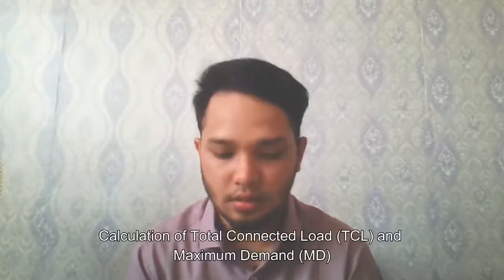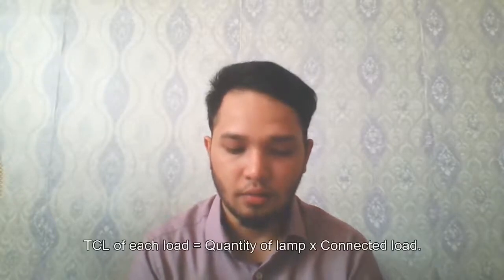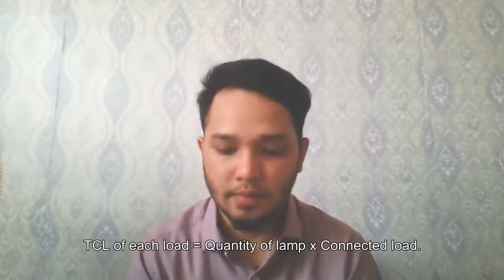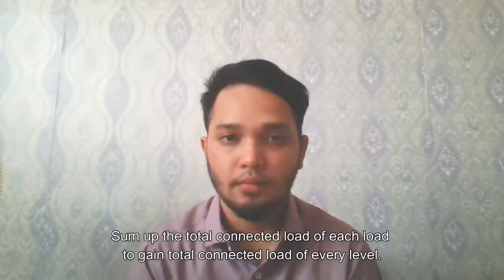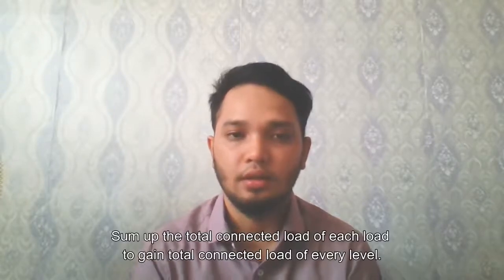Okay, next is the calculation of total connected load and total maximum demand. Okay, first we must calculate the total connected load of each load, TCL for each load. Okay, the formula is TCL of each load is equal to the quantity of lamp times connected load. For the connected load value, we can get the data from the datasheet provided, and then we sum up the total connected load of each load to gain total connected load of every level, which means the total of each level.